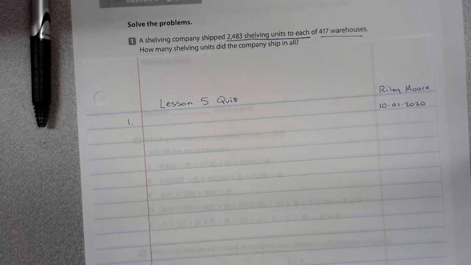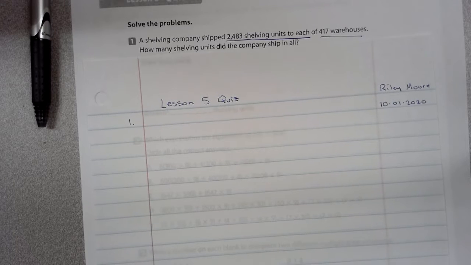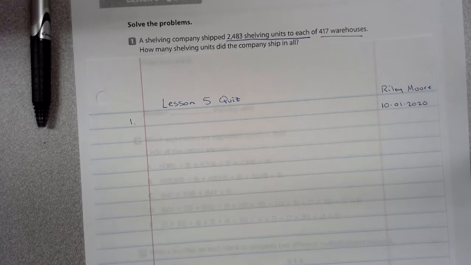Okay, so just work out your problem. It's 2,483 times 417. If you want to use the distributive property, if you want to use area model, or if you want to do the traditional method, whichever one you feel more comfortable with to get the answer.